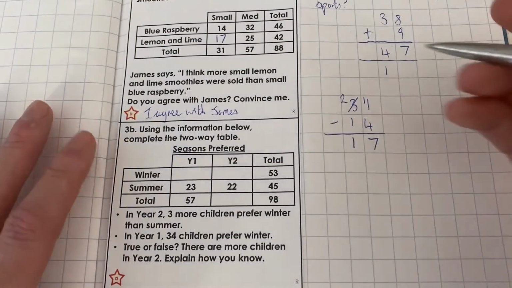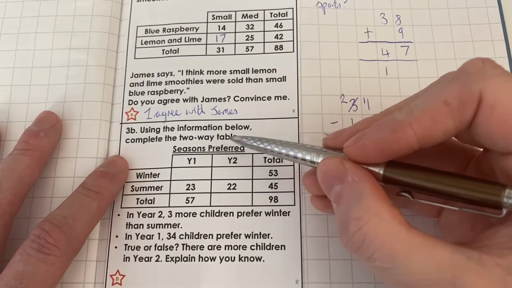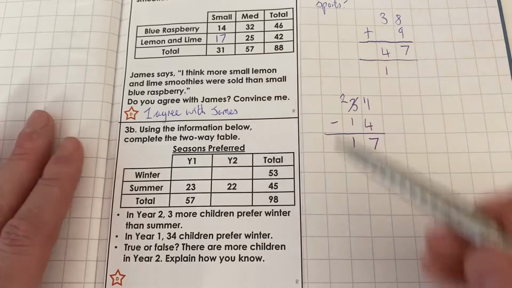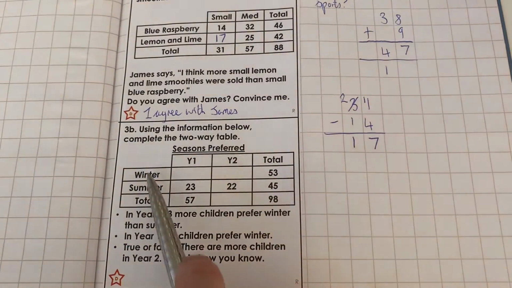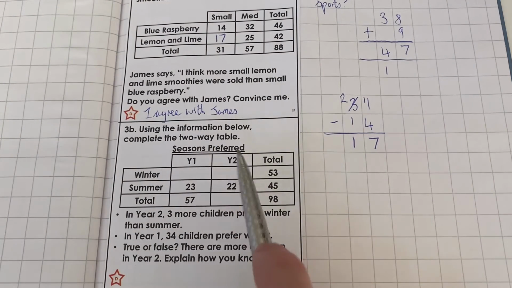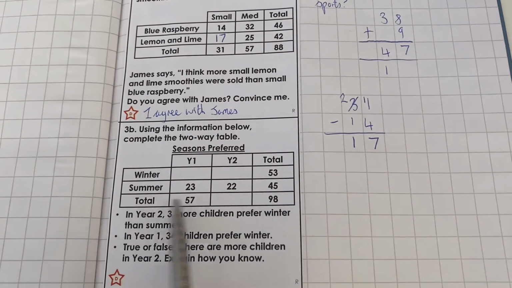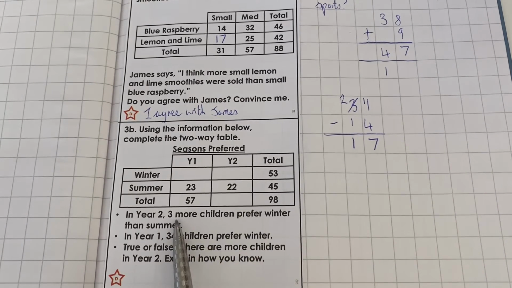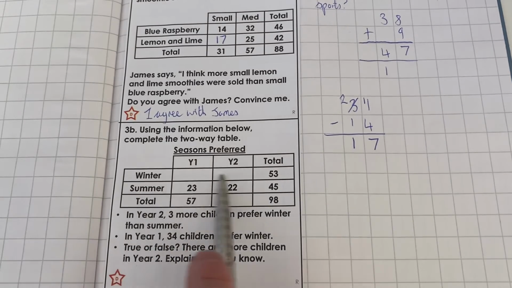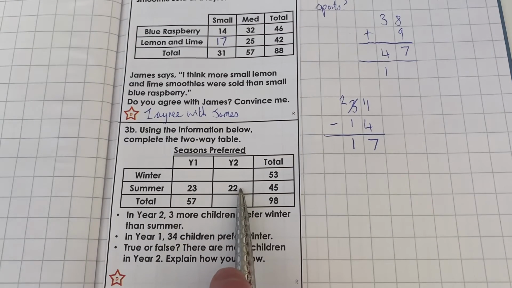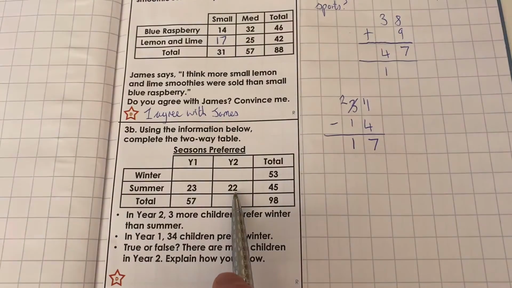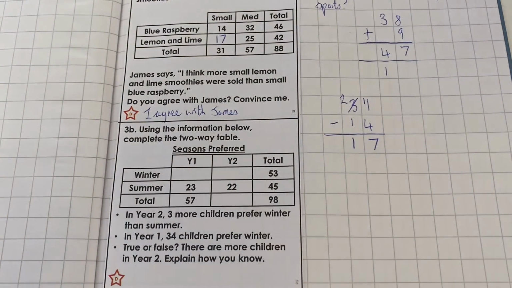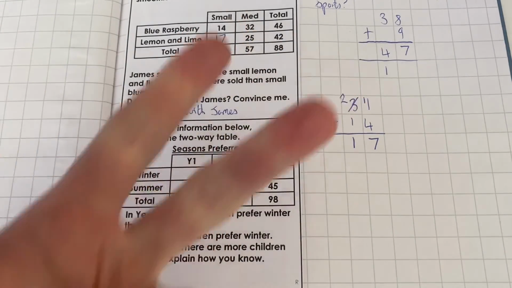The third question, using the information below, complete the two-way table. So as you can see, we've got seasons preferred, so whether children prefer winter or summer, and the year groups asked, year 1 or year 2. And again, we've got the total here and the total there. It says here, in year 2, 3 more children prefer winter than summer. So we've been given the figure for summer, 22, and it's saying that 3 more children prefer winter. So we need to add 3 onto 22. Now we can do this by using mental arithmetic. So 22 add 3, 23, 24, 25.